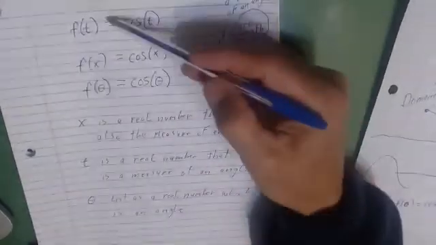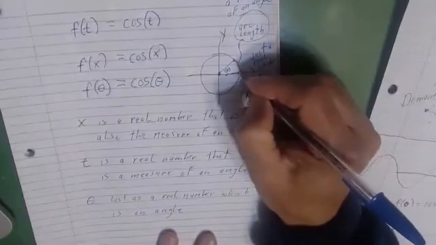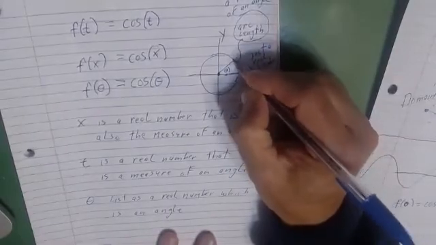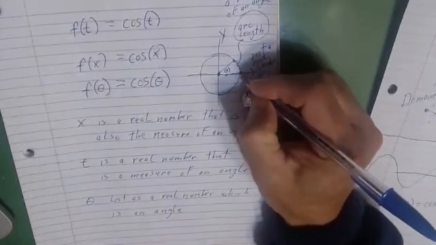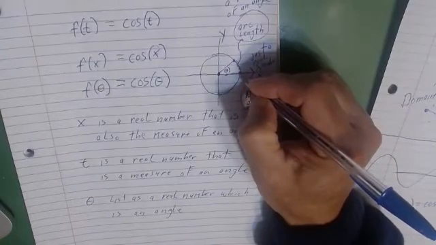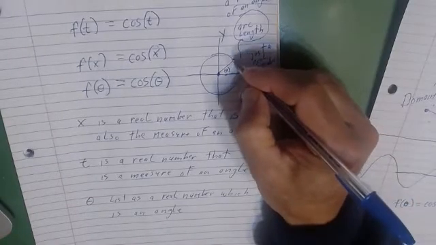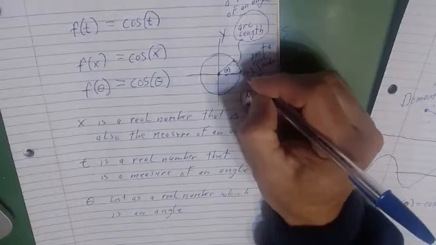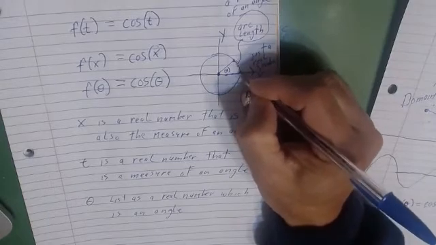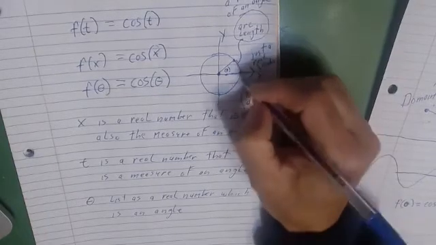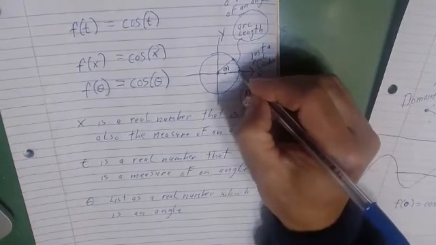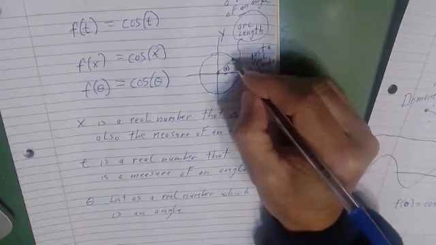I like t better than I like x when you have these expressions, because oftentimes you'll represent this arc length, or a directed arc, an oriented arc they call it, which is a segment of the circle, but oriented meaning it has a direction. So it started at some 0 point, it has a direction to it.